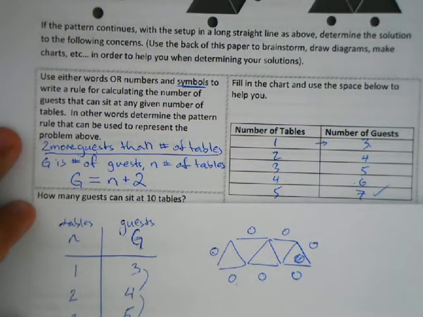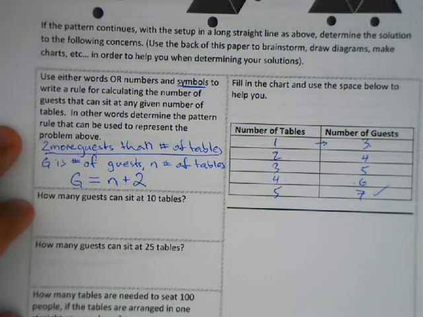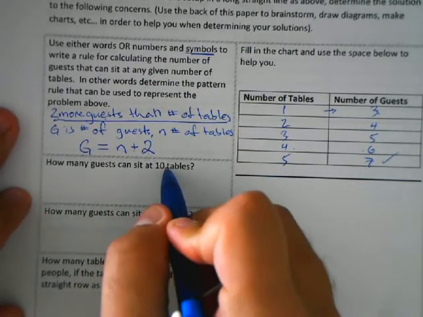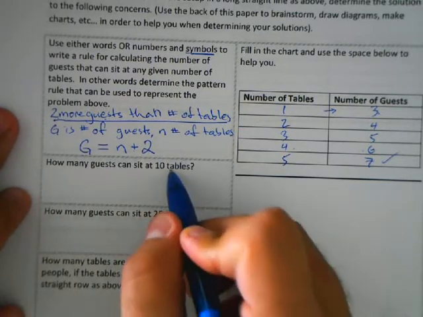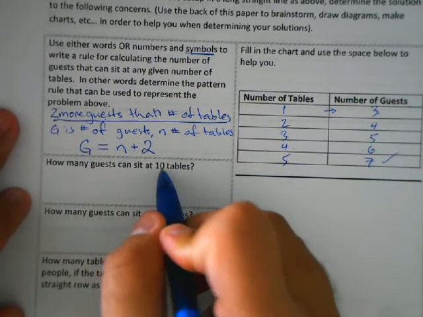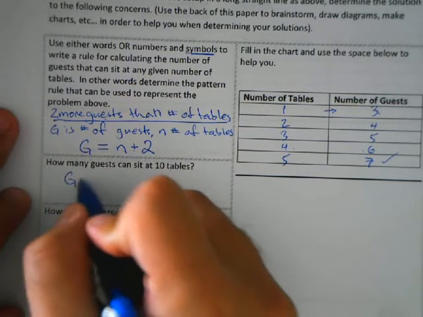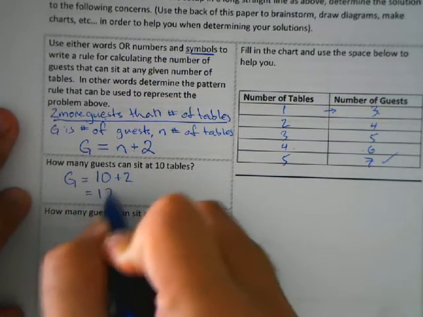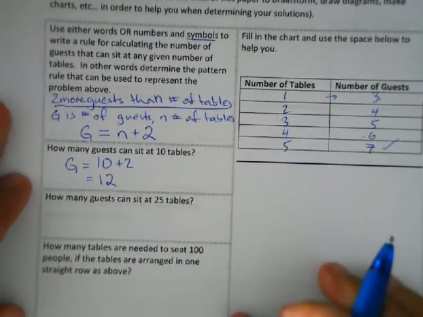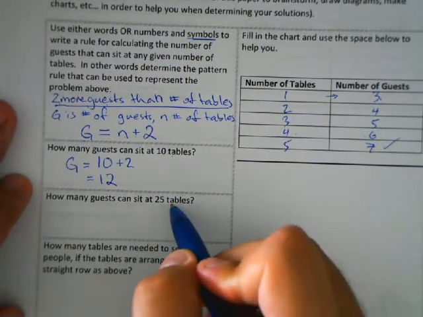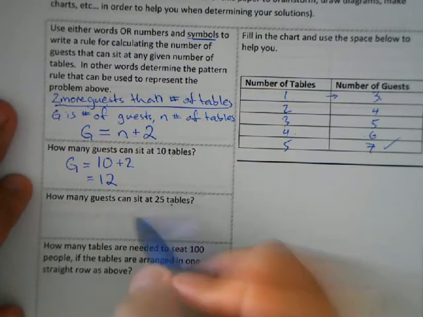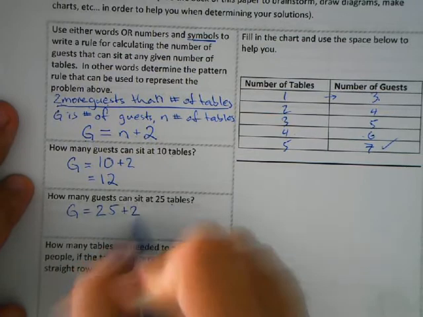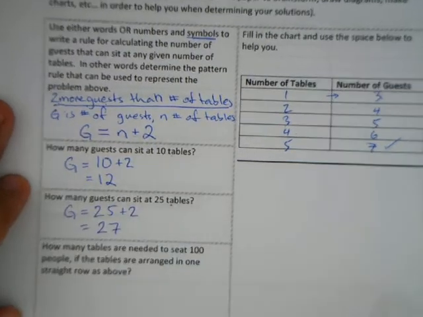All right, so now what we want to do is use that rule to answer some questions. So how many guests can sit at 10 tables? Well, the number of guests is 2 more than the number of tables. So 2 more than 10 is 12. We can also write the number of guests is 10 tables plus 2, which is 12. Okay? How many guests can sit at 25 tables? Well, 2 more than 25 is 27. So 25 and then 2 more is 27. Okay?